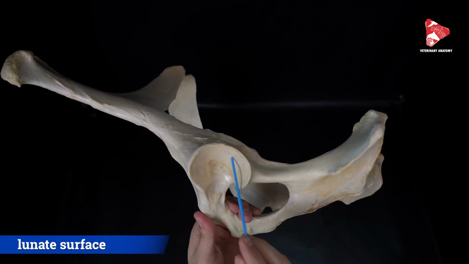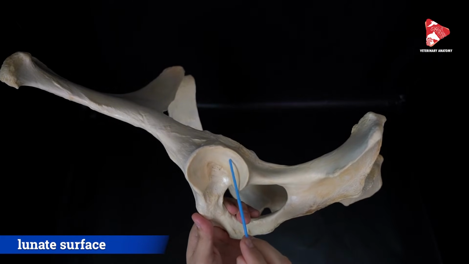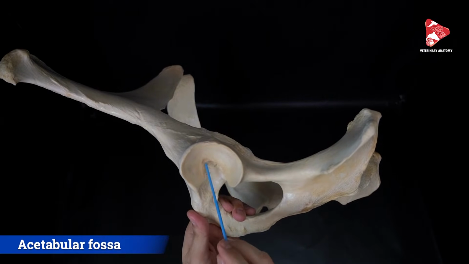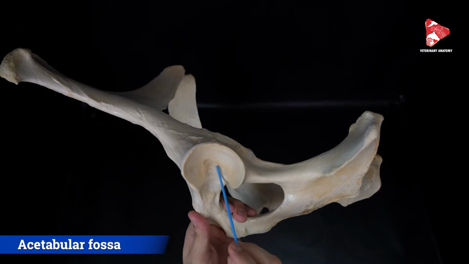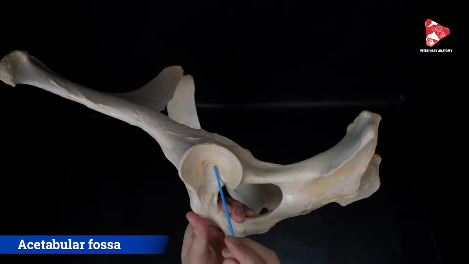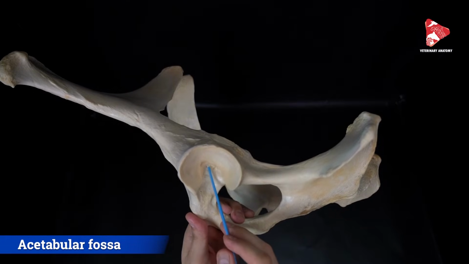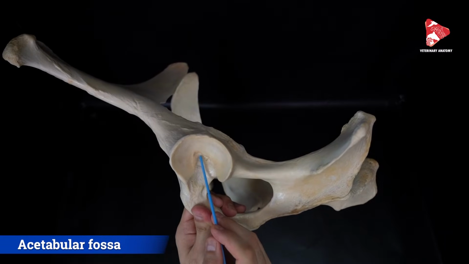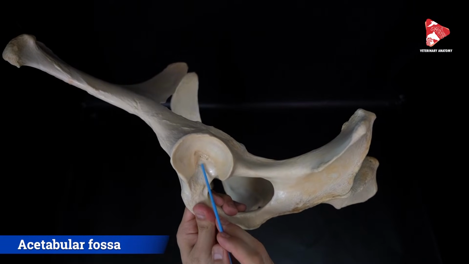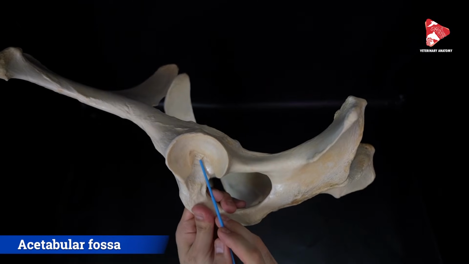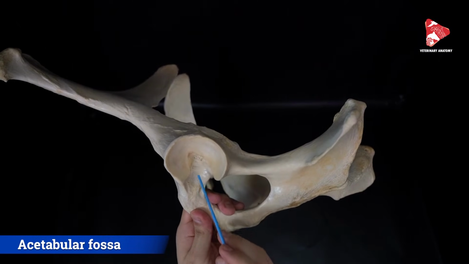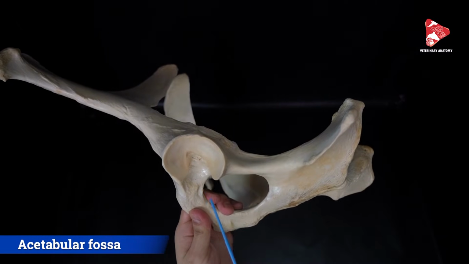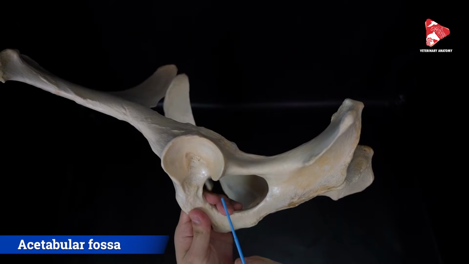This surface is called the facies lunata, or the lunate surface. There in the middle we have a rough surface with some foramina. This is the acetabular fossa. The acetabular fossa is rough because it is for ligament attachment, and from this fossa we have the ligament of the head of the femur bone, the ligamentum capitis ossis femoris, which moves from this fossa to the fovea capitis of the head of the femur bone.